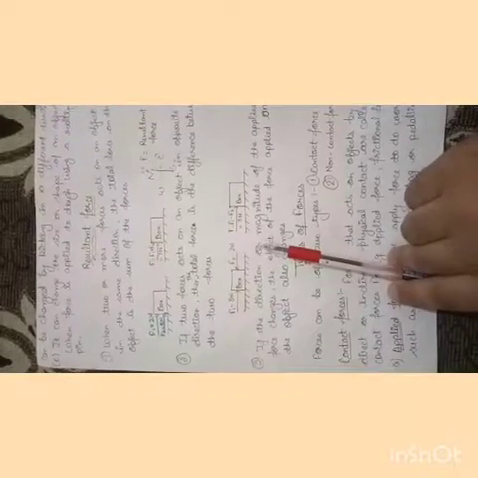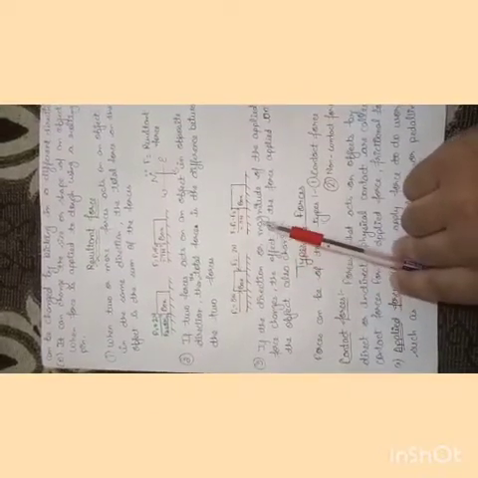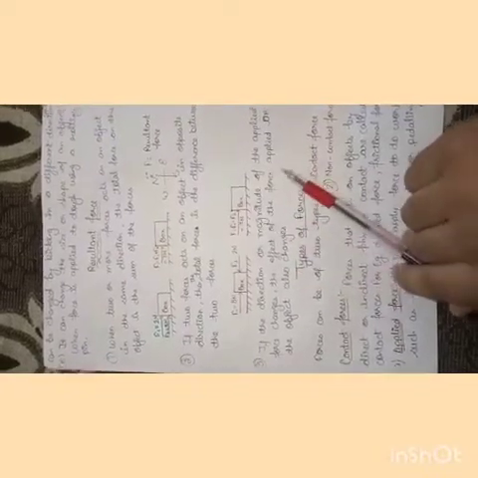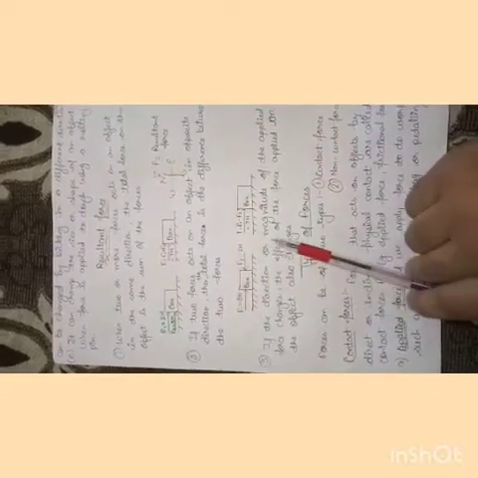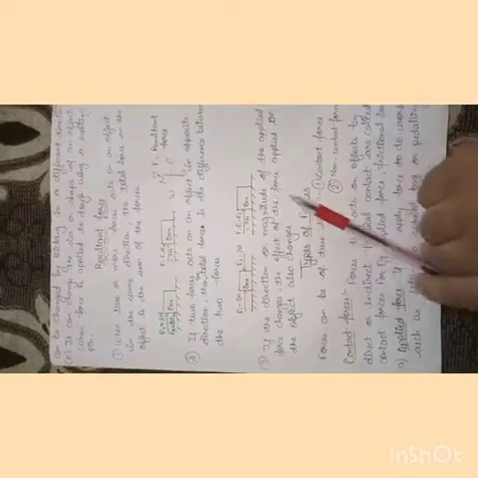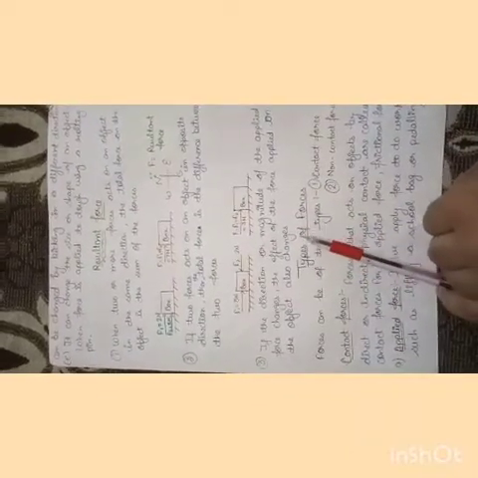Now one more point: suppose the force is the same and only the direction changes, or the magnitude of the force applied changes, then the effect of the force will also change according to the change in the direction or the magnitude of the force. Is it clear?